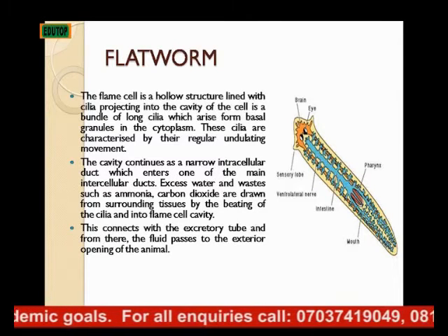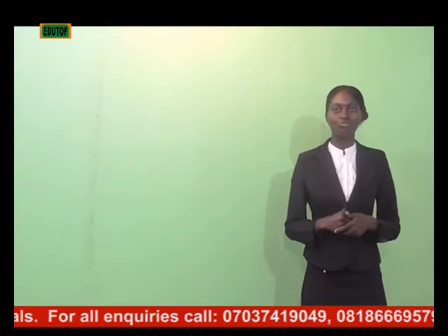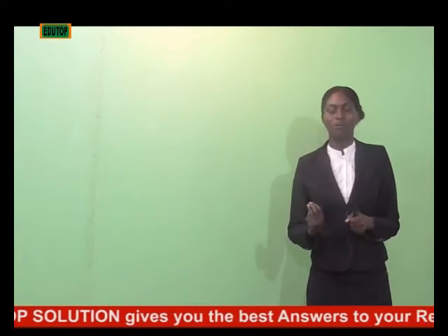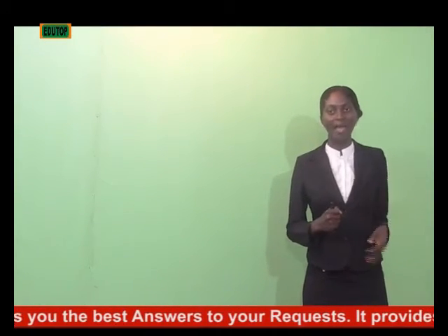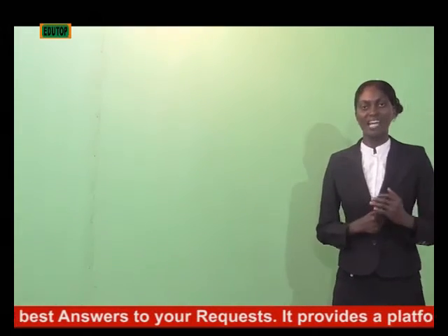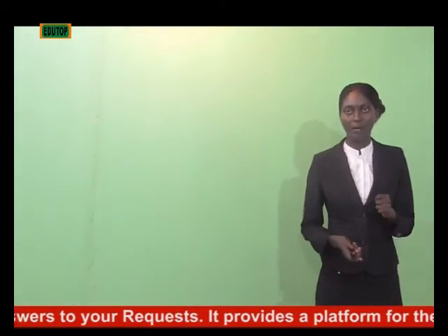Excess water and waste such as ammonia and CO2 are drawn from surrounding tissue by the beating of the cilia. So the action of the cilia actually helps in the removal of waste products. This connects with the excretory tube, and from there the fluid passes to the exterior of the animal.